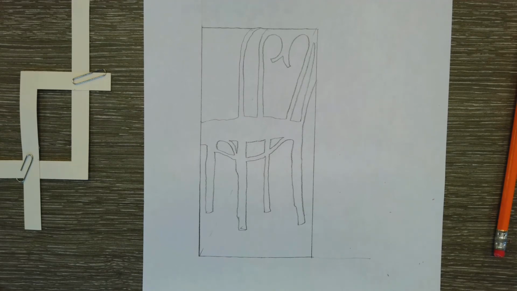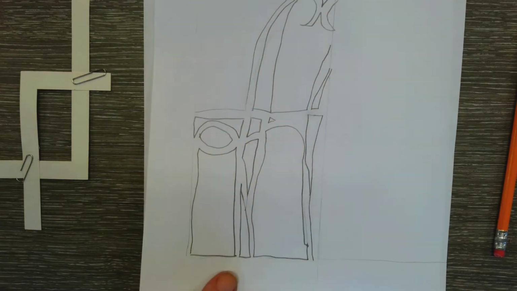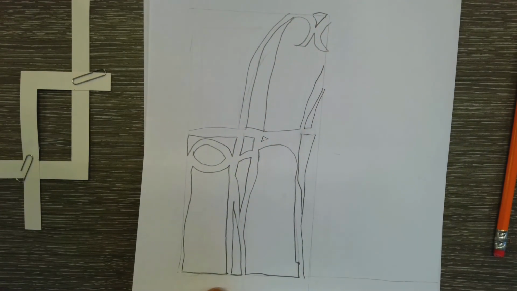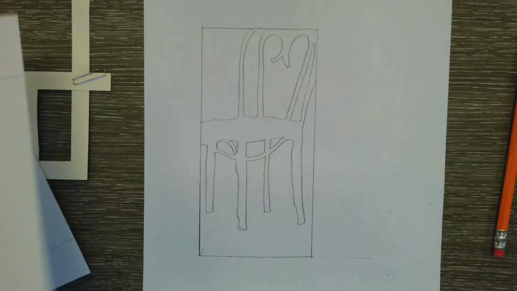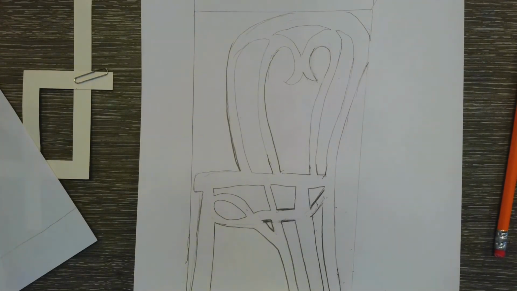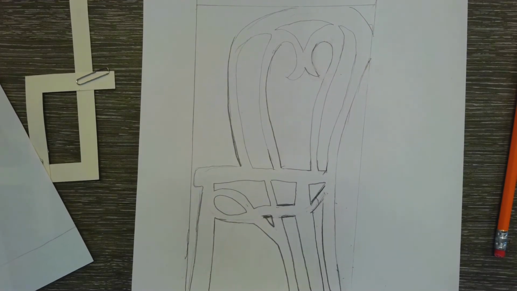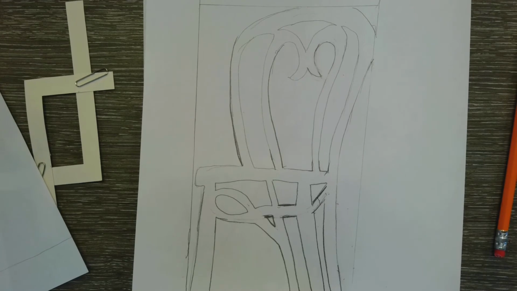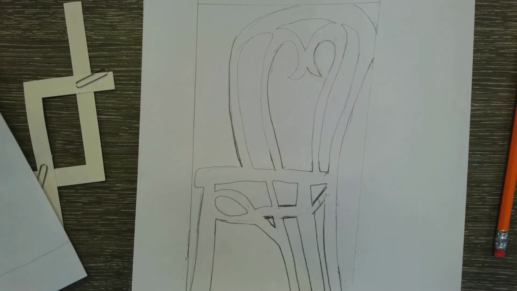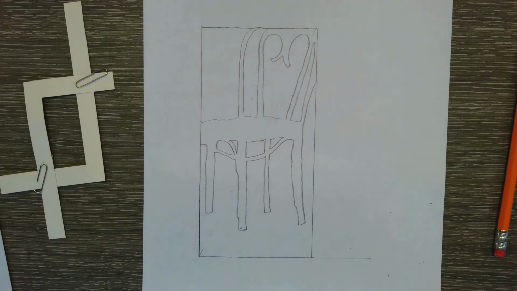I wanted to show the camera some other approaches. Here's a really nice one. Isn't that pretty slick how by drawing the space around the chair, the chair magically appears? But I can tell the difference if you're drawing the chair. Don't draw the chair, draw the space around the chair.